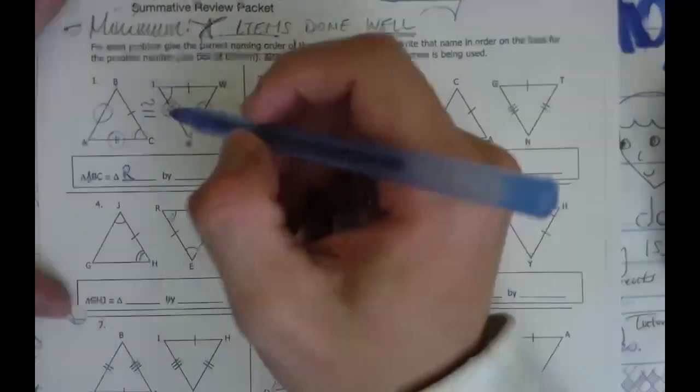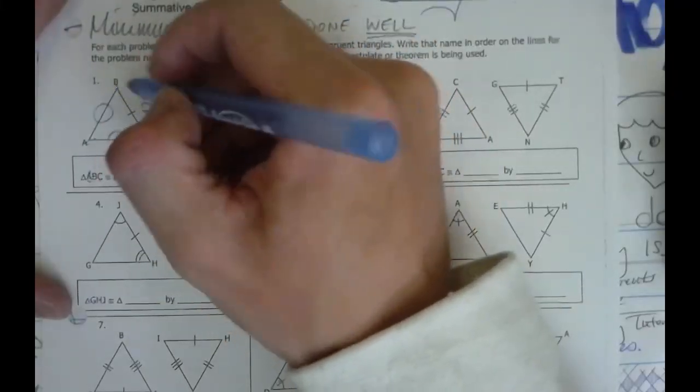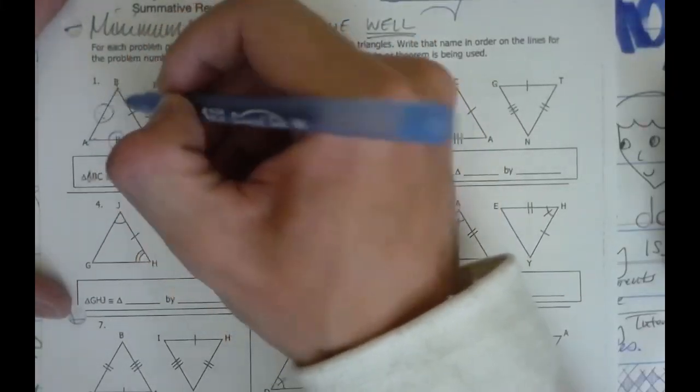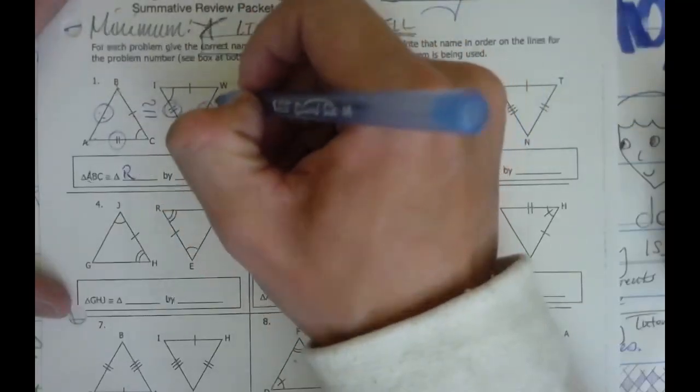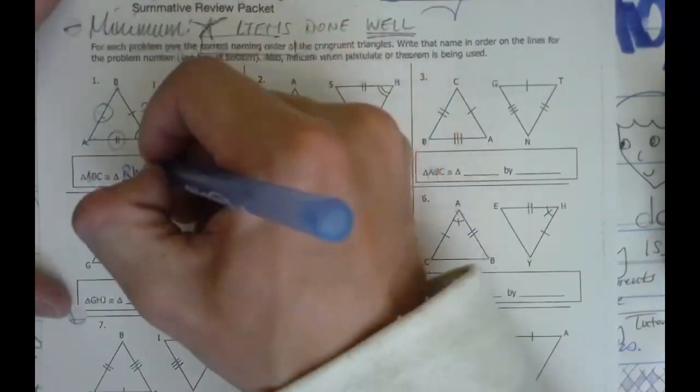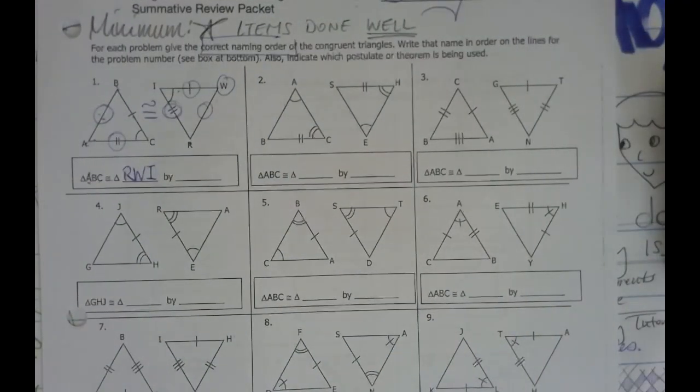Continuing on, B comes next. B is between no marks and 1 mark. No marks and 1 mark is W, so W would go next. And then my last letter has to go last. That's I.